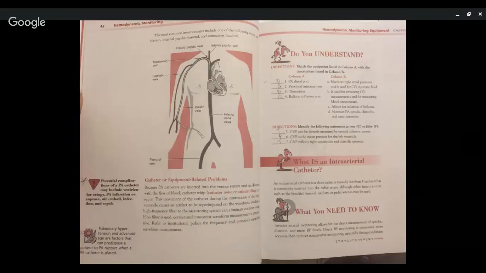Because on page 3 it says CVP measurements can be directly measured by several different methods. If a PA catheter is inserted, the right atrial port can be used for monitoring right atrial pressures. Another method of measuring CVP is by placing a central line in the inferior vena cava, superior vena cava, or right atrium.